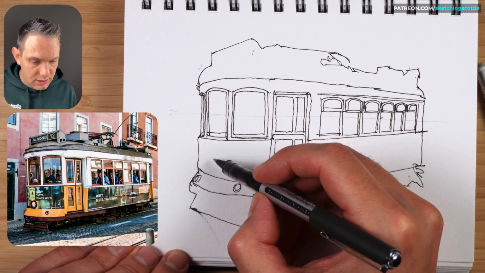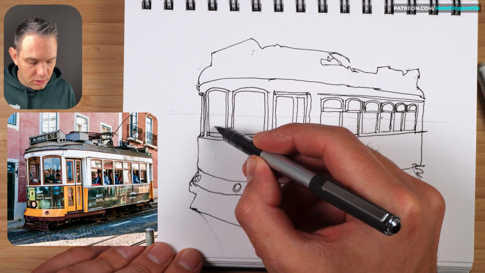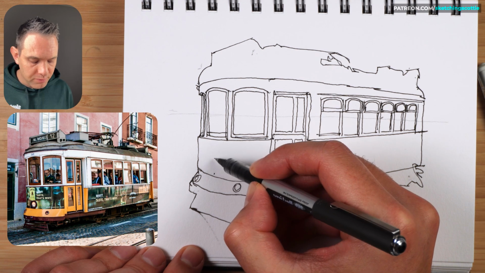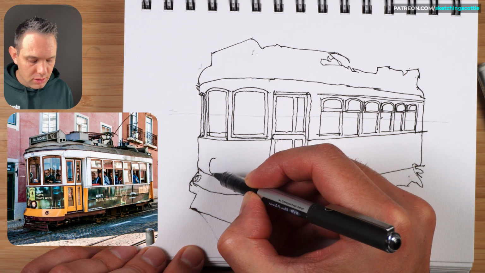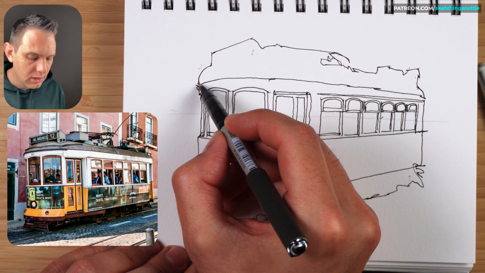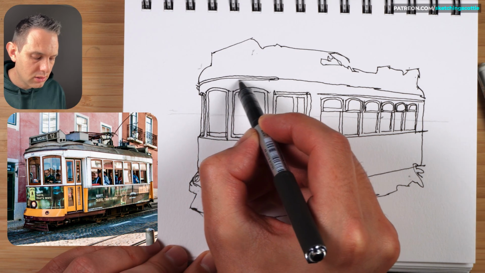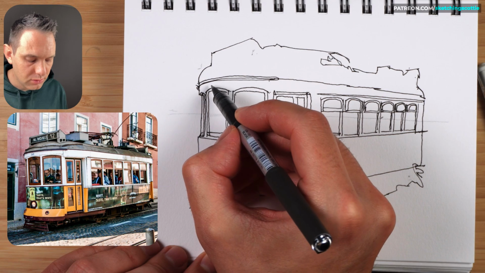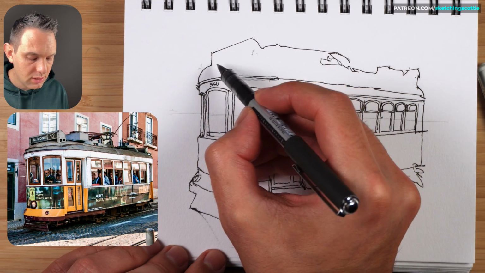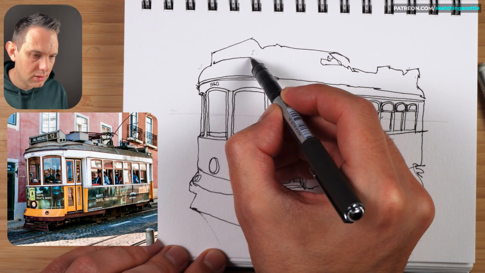So I'm going into more details now because we've got all the main shapes. If we draw a line from the middle of that window down, then this light here will be an oval, just going nice and vertical like that. What else are we going to go into? Maybe the details at the top here. There's a little number on the front. And then up here, we'll do this shape here.